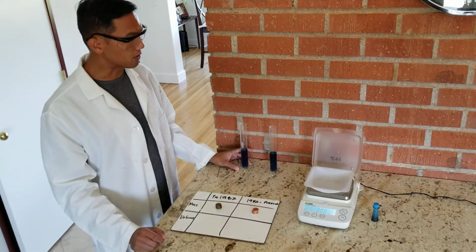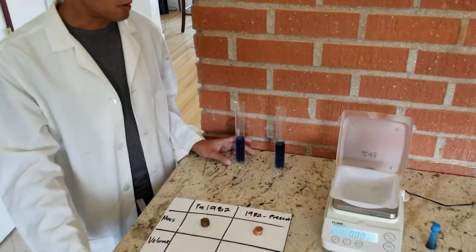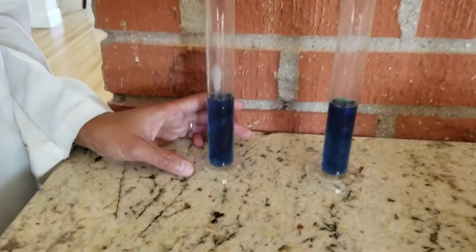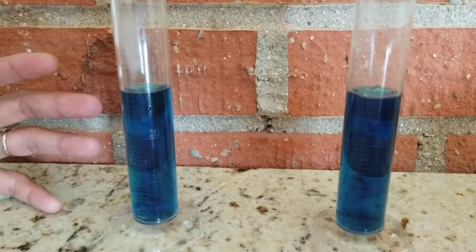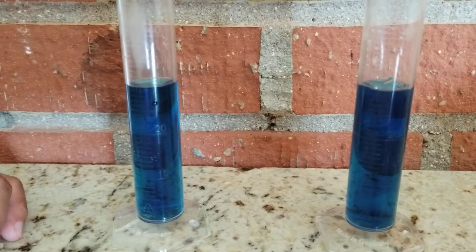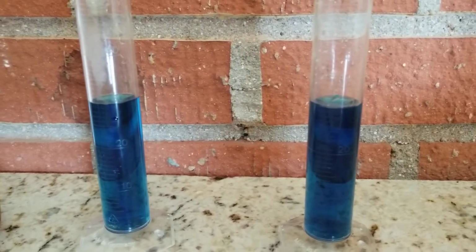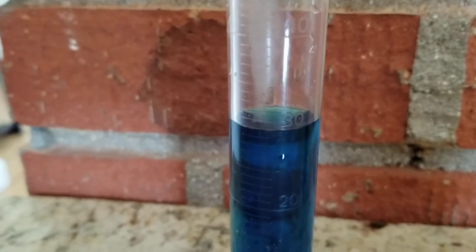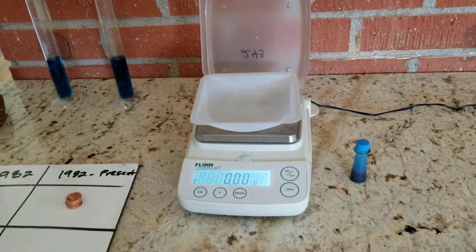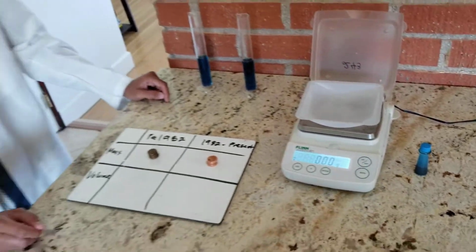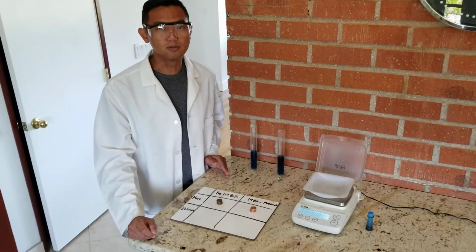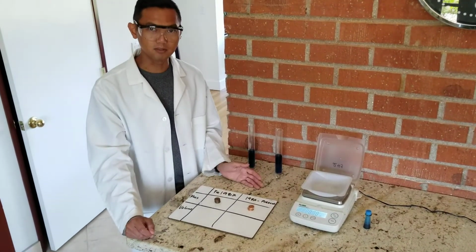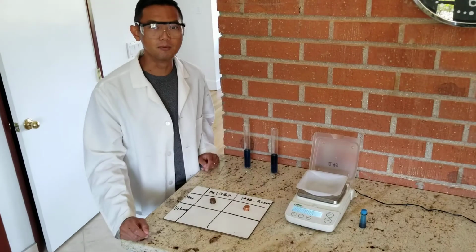What we also have here are two equal volumes of water. I added food color just so we could see a contrast of it. Technically, it doesn't matter what we're starting with, but in this case, I've placed both of them at 30 milliliters. We also have a digital scale that we're going to be using to measure the mass. So with those two values of mass and volume, we'll be able to calculate the density of the pre-1982 one cent coin and 1982 and onwards, or present time, one cent coins.